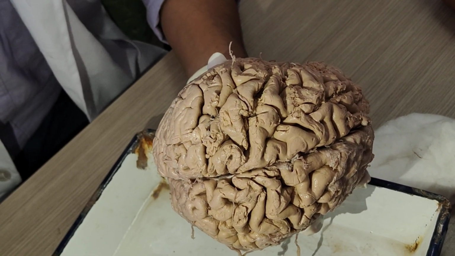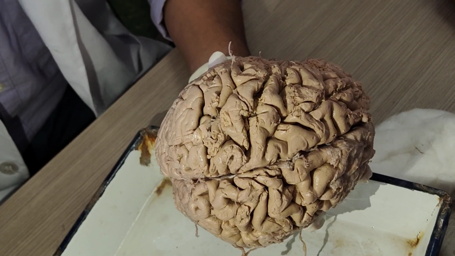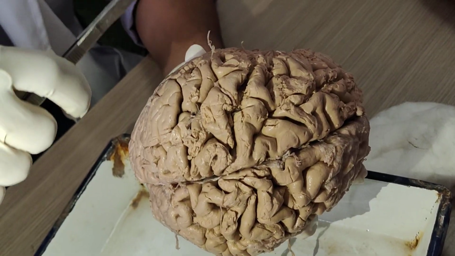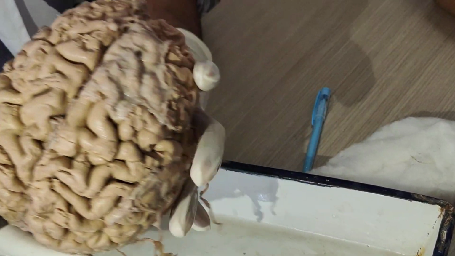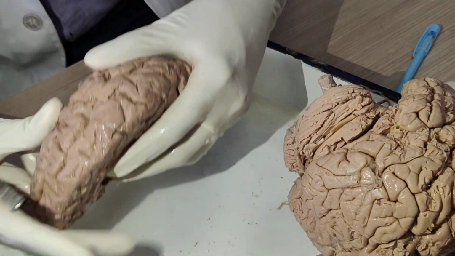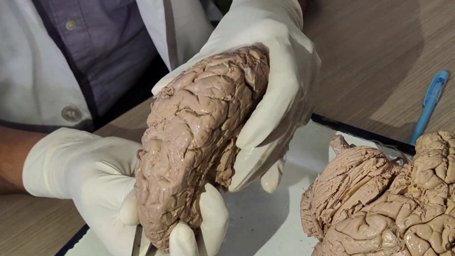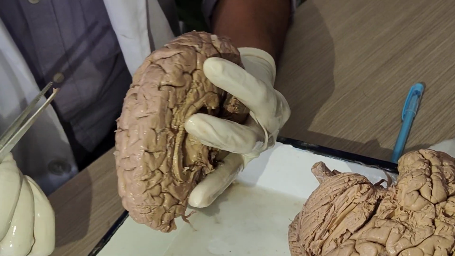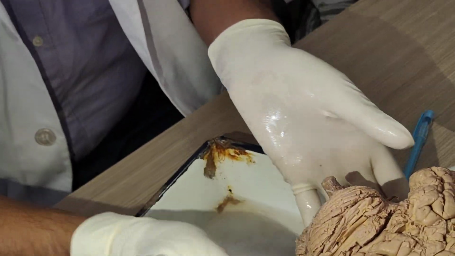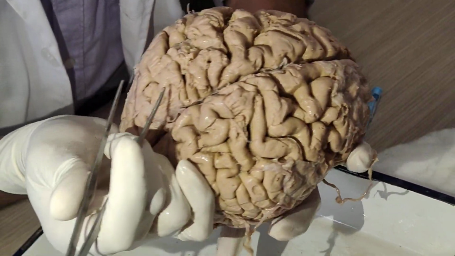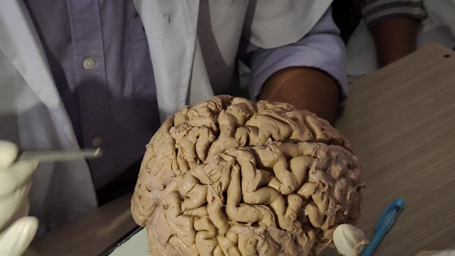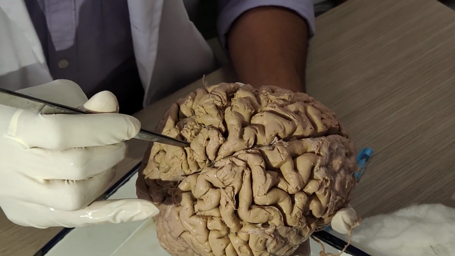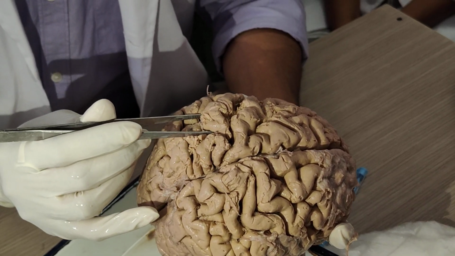Remember I told you about the intraparietal sulcus. Above the intraparietal sulcus lies the superior parietal lobule. Below it lies the inferior parietal lobule. So we'll try to find the intraparietal sulcus. If this is the central sulcus, whatever, this is the central sulcus. I think this one is the intraparietal sulcus. See, the transverse sulcus here, superior parietal lobule, inferior parietal lobule, right?